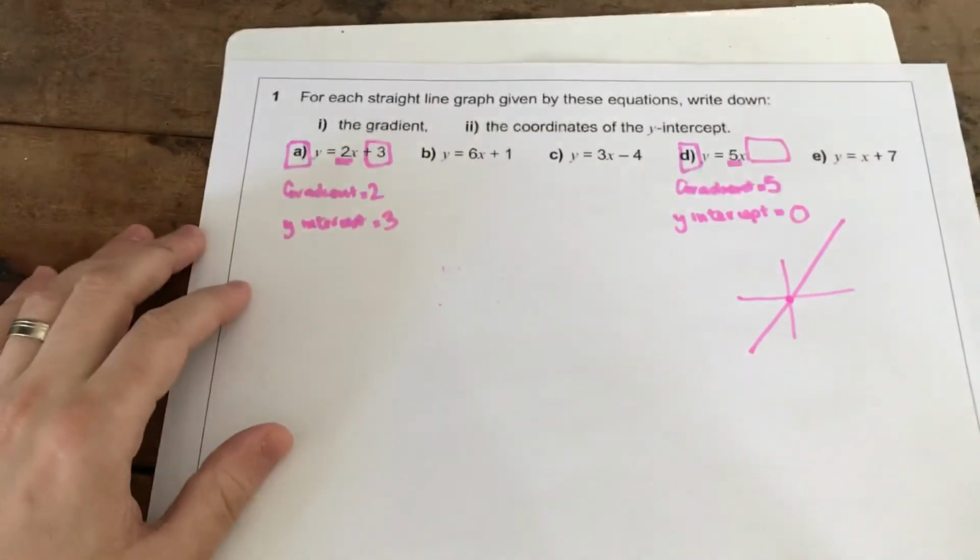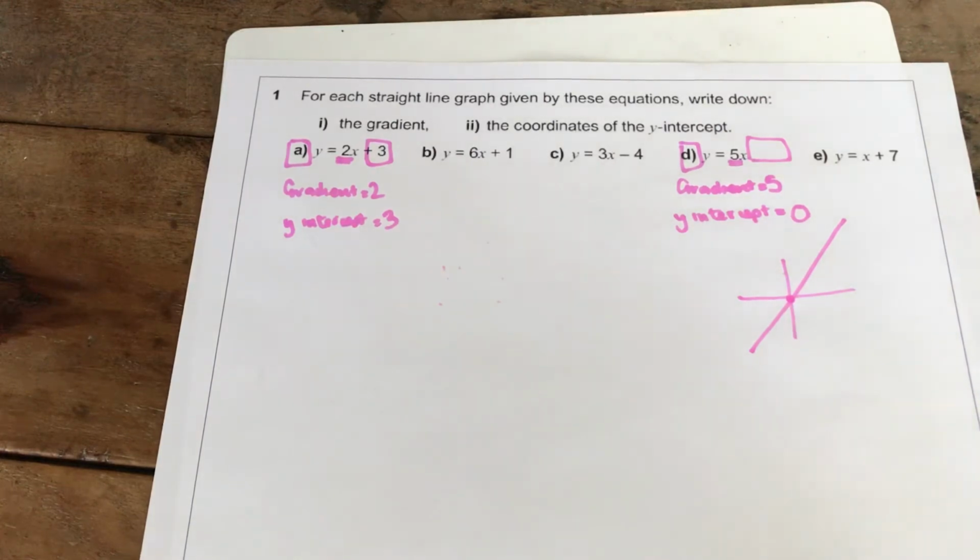I'd like you to use this information to help you complete the Knowledge Organiser and any question set on Maths Watch. Thank you.